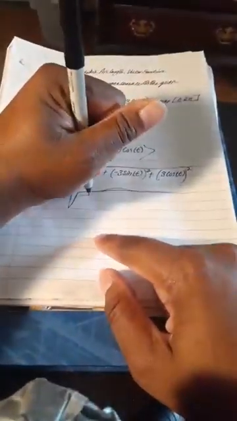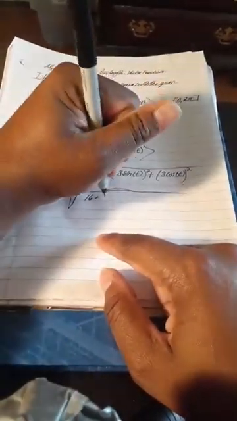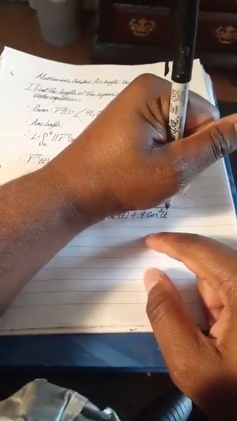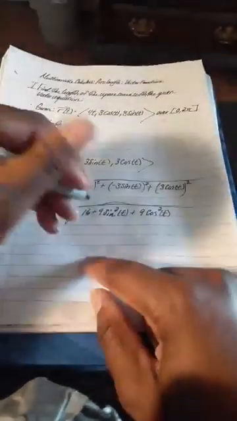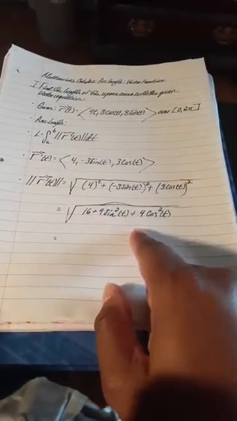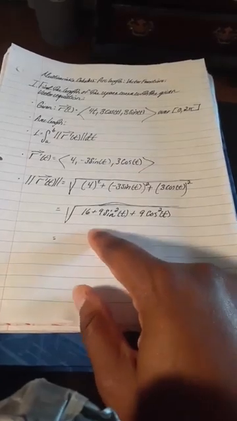So if I take the square root and we simplify, we know we're going to get the square root of 16 plus 9 sine squared of t plus 9 cosine squared of t. Now remember that sine squared of t plus cosine squared of t is equal to 1.